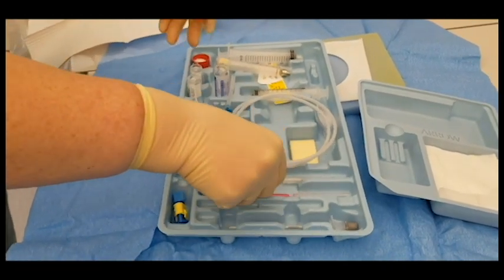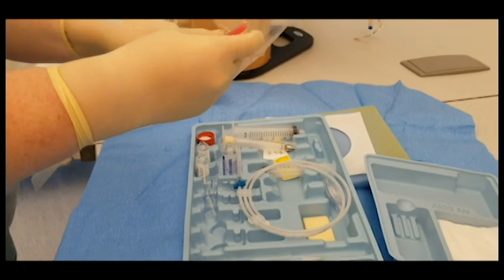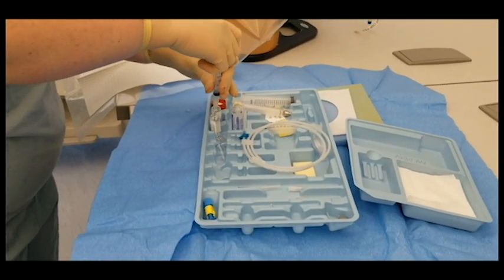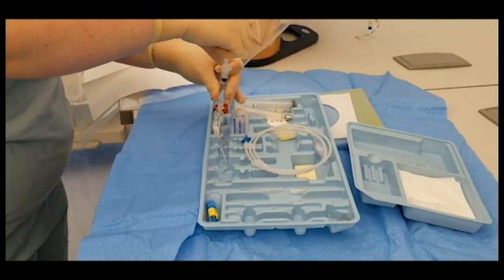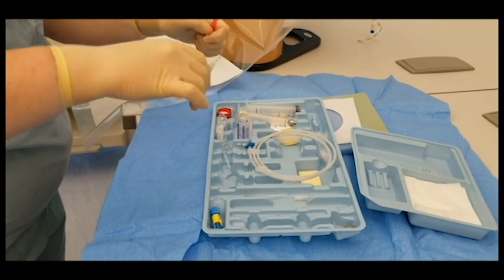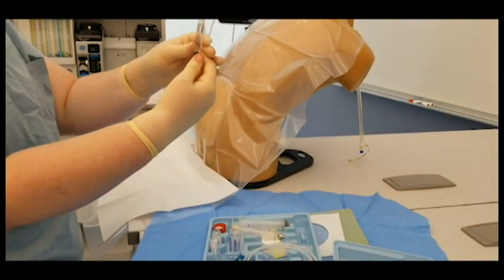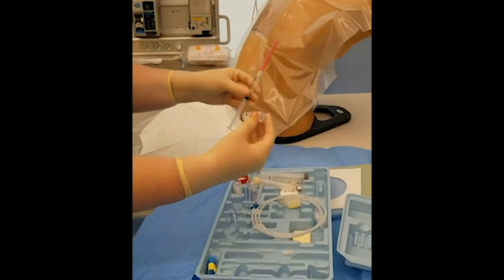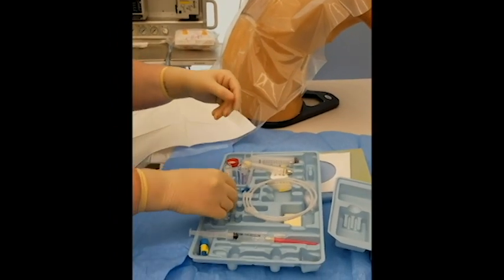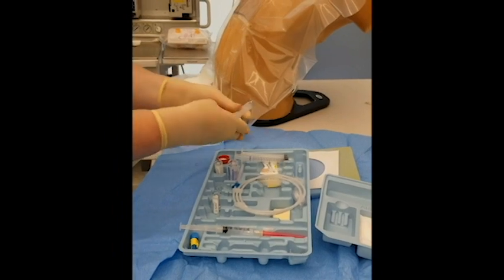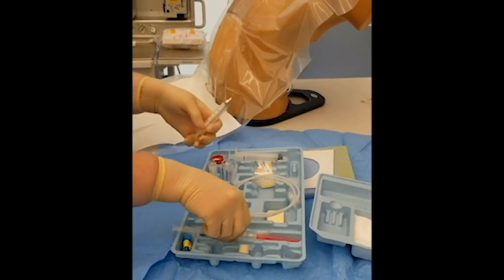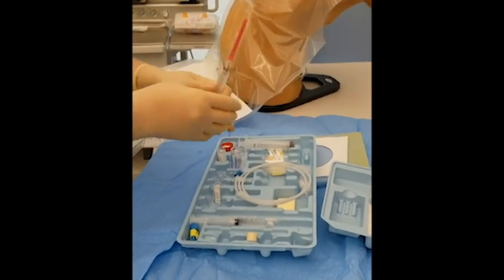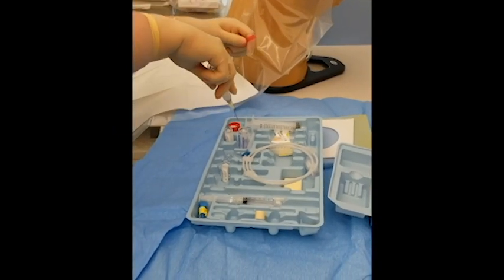Also draw up 3 cc's of your test dose, which is lidocaine with epinephrine, totaling 45 milligrams. Then prepare your loss of resistance syringe with air or water or both.